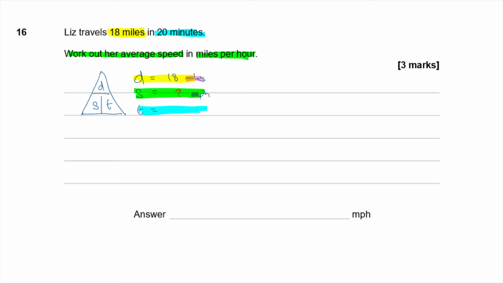That bit's fine, but I need to have my time in hours, and at the moment it's in minutes. Okay, so I need to convert my 20 minutes into hours. Now, 20 minutes, if you think about it, is 20 over 60, so that's 1/3 of an hour. So I'm going to write it down as 1/3 of an hour.